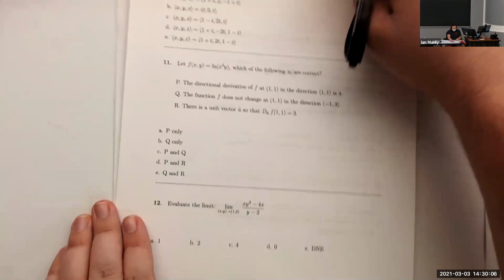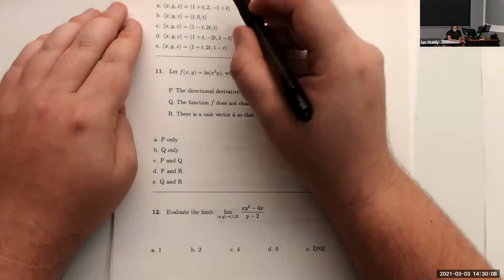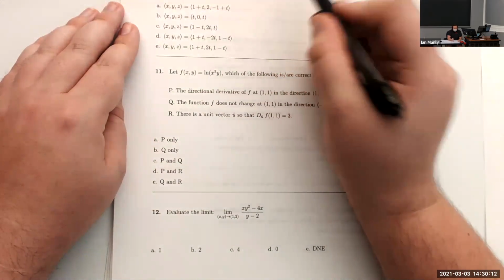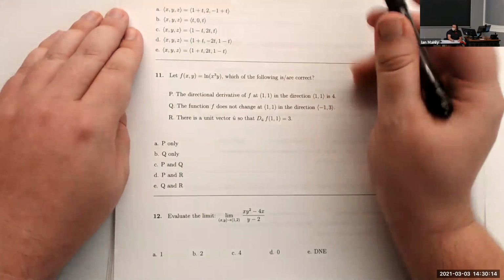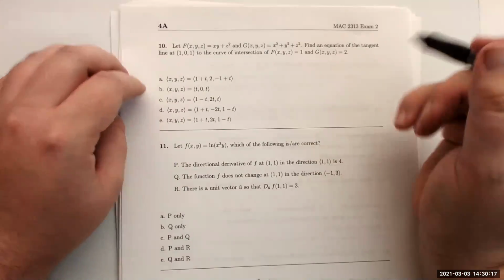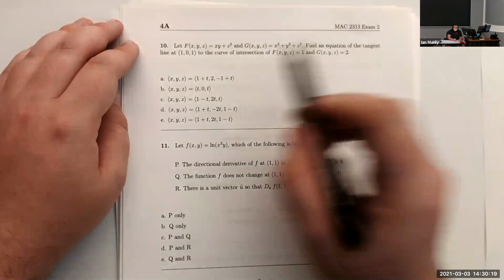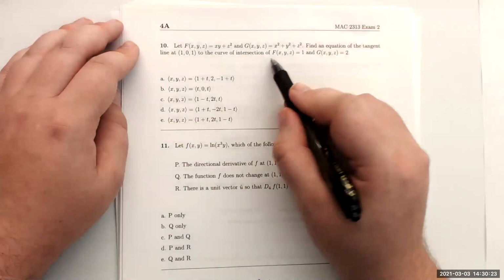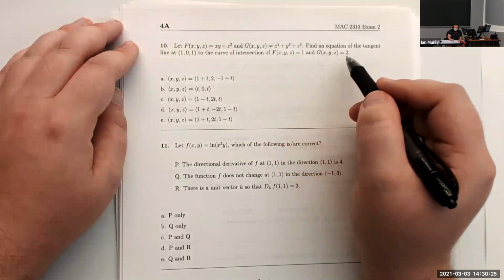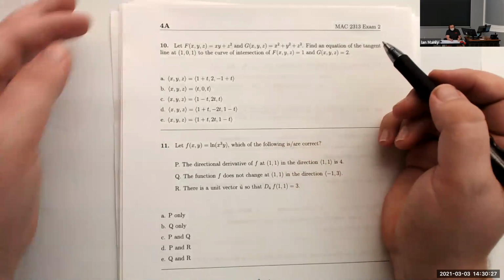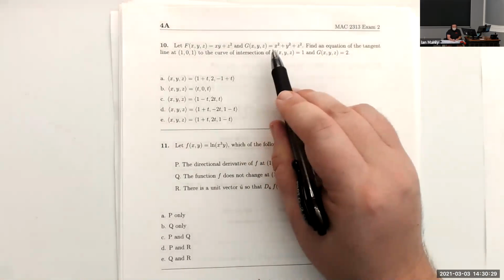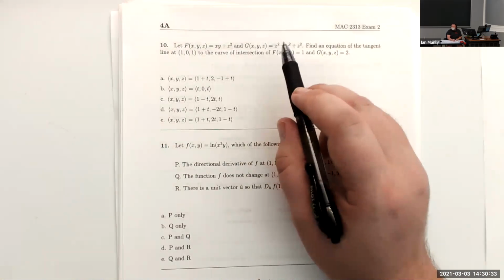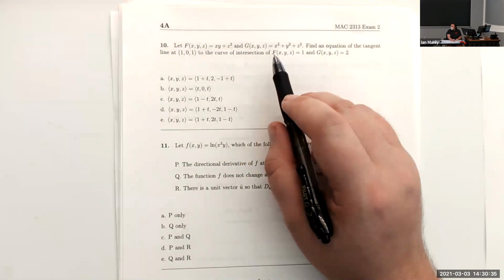So let's see here. Let f equal xy plus z squared and g be x squared plus y squared plus z squared. Find an equation of the tangent line at (1, 0, 1) to the curve of intersection of f equals 1 and g equals 2. All right, so we have these two surfaces, and they're intersecting. And we want to find the tangent line to the curve of intersection.